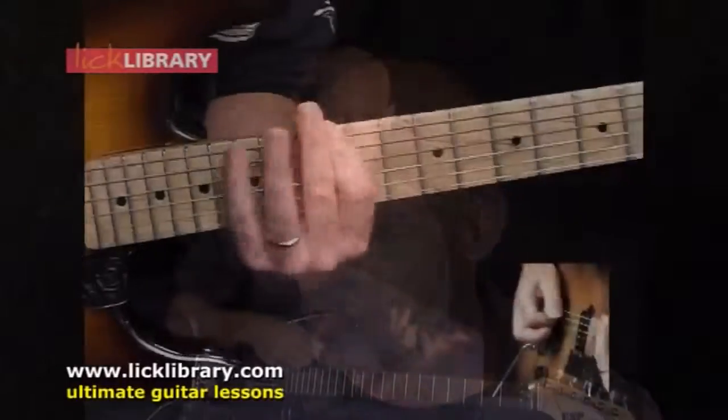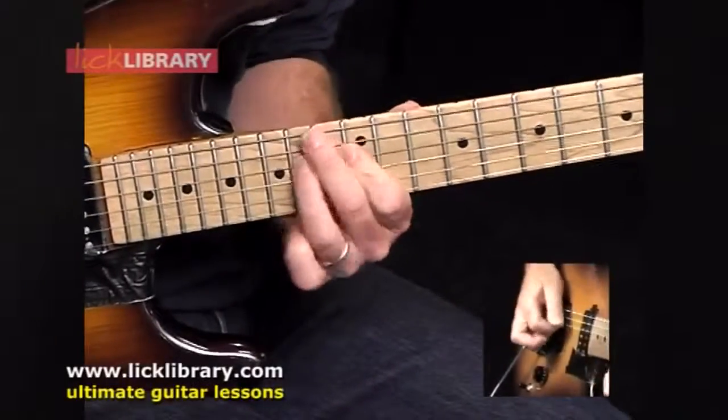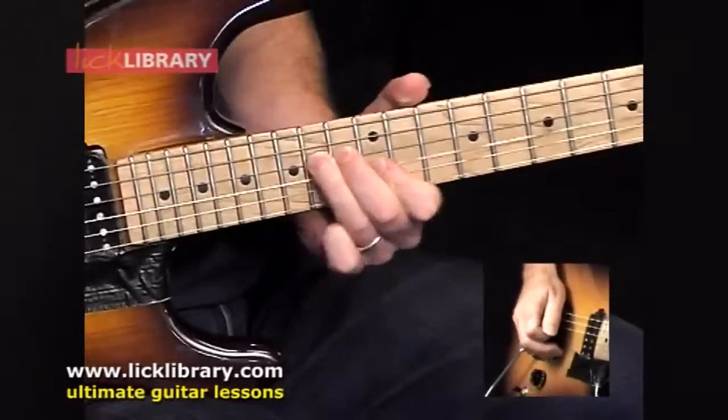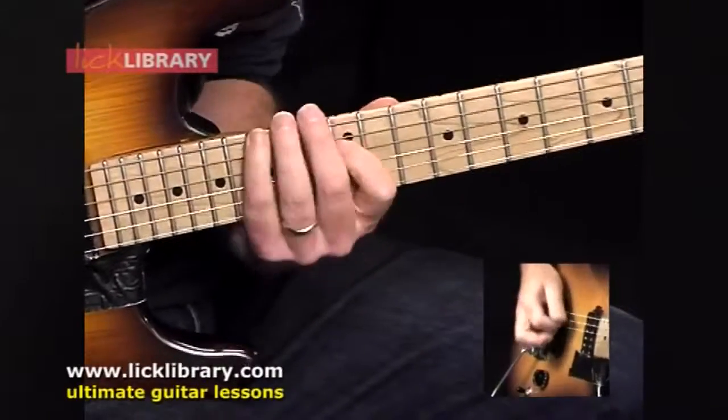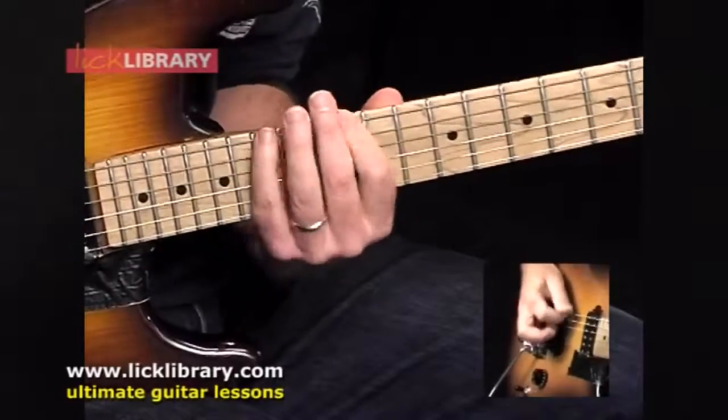In the second DVD, which is called Rock Concepts, I get more into the technique of how to use a lot of the ideas and scales that you learned in the first DVD. So I get into sequences, alternate picking, economy picking, sweep picking, these various techniques that can really help to elevate your playing to the next level.